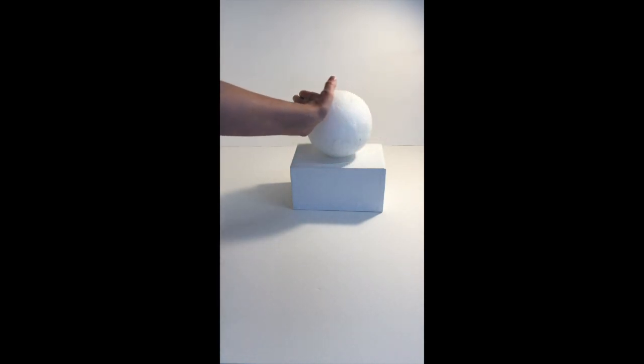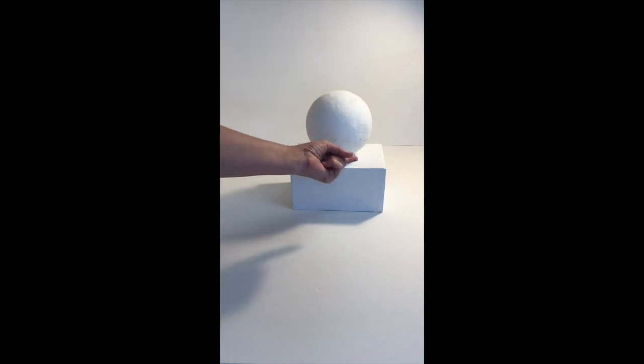Now the form continues to turn, and this form is not in a vacuum. It is in a world with other surfaces that are bouncing light back. So as the form continues to turn, we get what's called the reflective light. And this would be that reflective light right here.